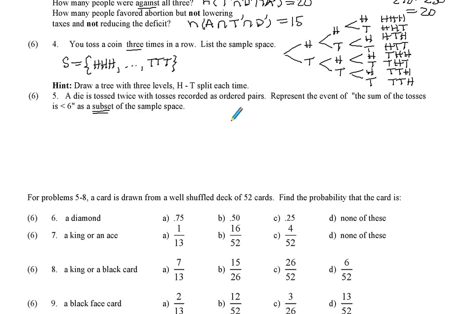So the easiest way to do this is to make an outcome table. So your first die can go down the side here. So 1, 2, 3, 4, 5, or 6 on the first die. And then outcomes for the second die across the top. 1, 2, 3, 4, 5, and 6. So this is your first die, and over here's your second die.